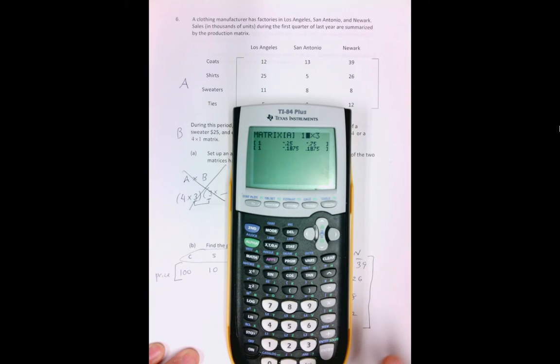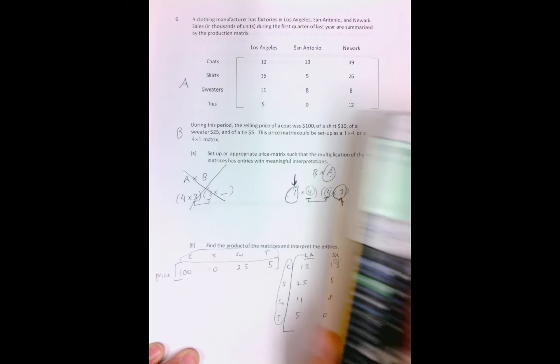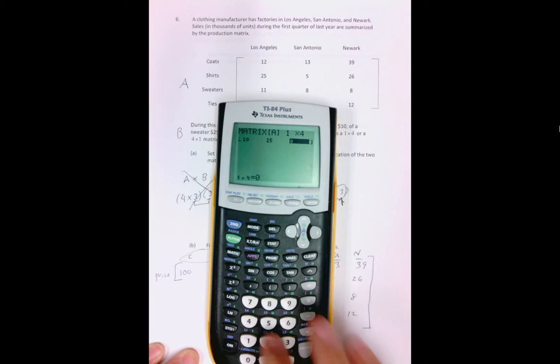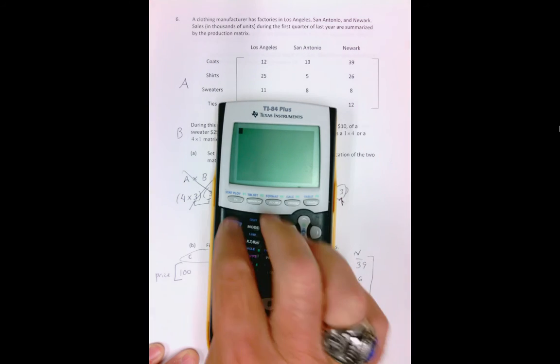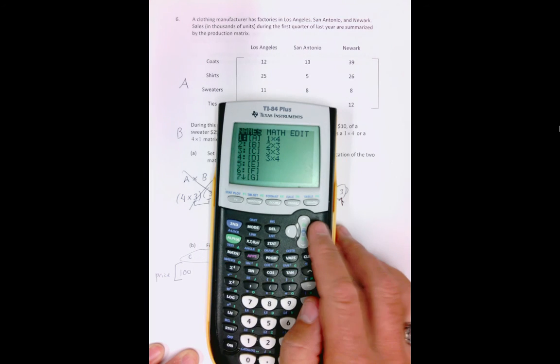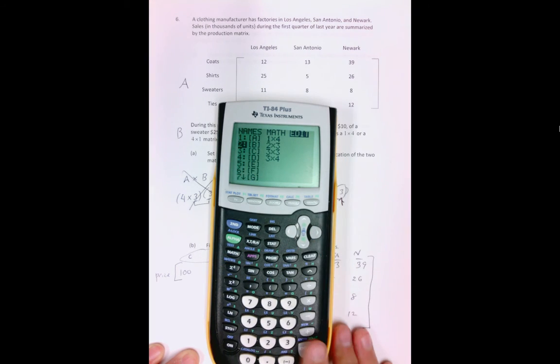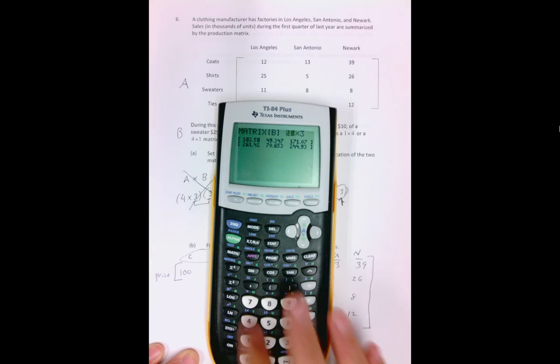So it's going to be a 1 by 4. So I need 100, 10, 25, and 5. Quit. Go back into my matrix. Scroll over to Edit. Go to B. And guys, in this case, I need a 4 by 3.